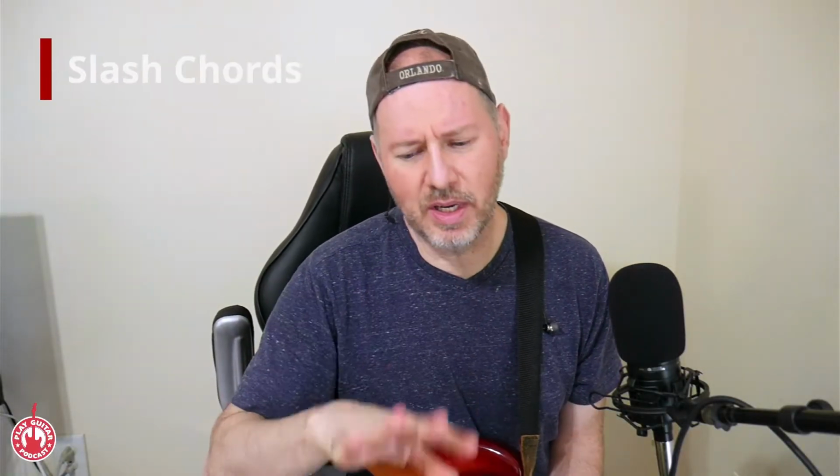This is the first one that beginners and early intermediate players come across. You take a look at it and you think, what's that? When you see it, you go, that looks like it's going to be complicated. And most people will steer clear of it. They'll just be like, forget it, I'll just skip that chord and move on to the next one.